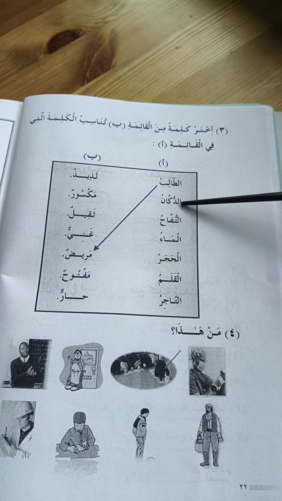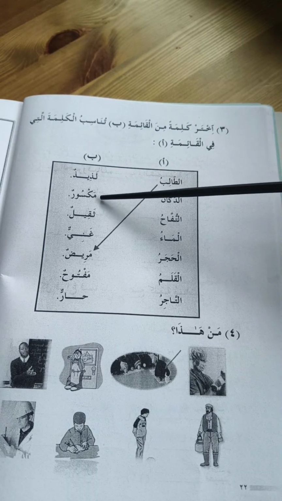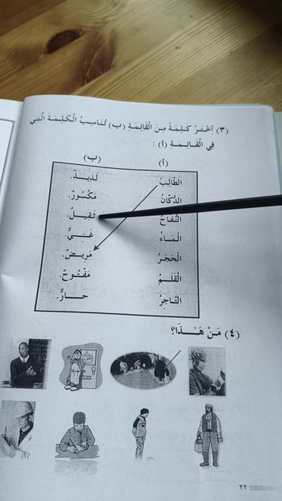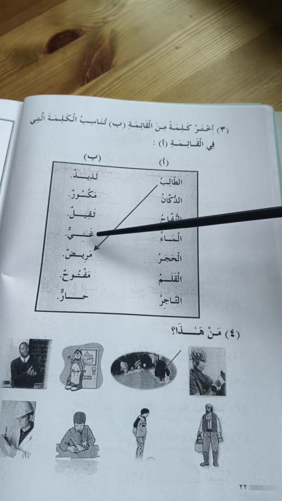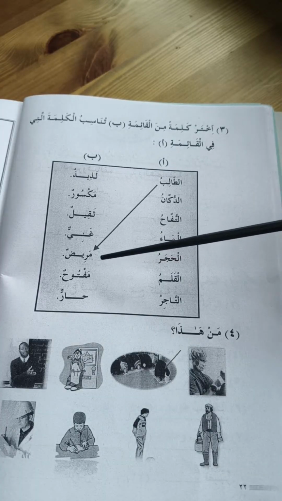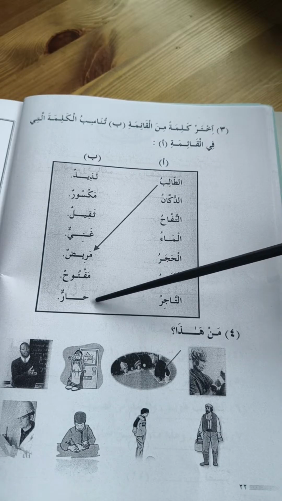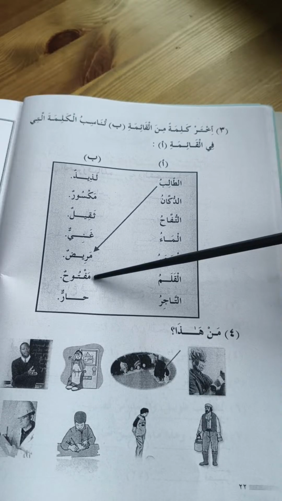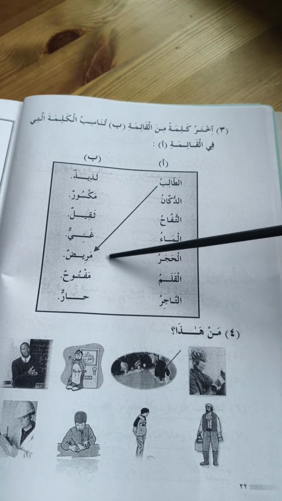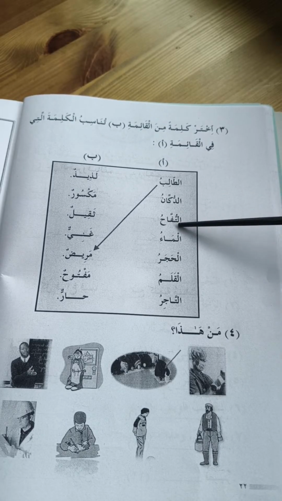And then we have الدكان. Not delicious, not broken, not ثقيل, heavy, no. Not غني, no. This is most suitable. Open. It's not hot either. So الدكان, the shop, is open. So we choose that one. Draw the line. Right.